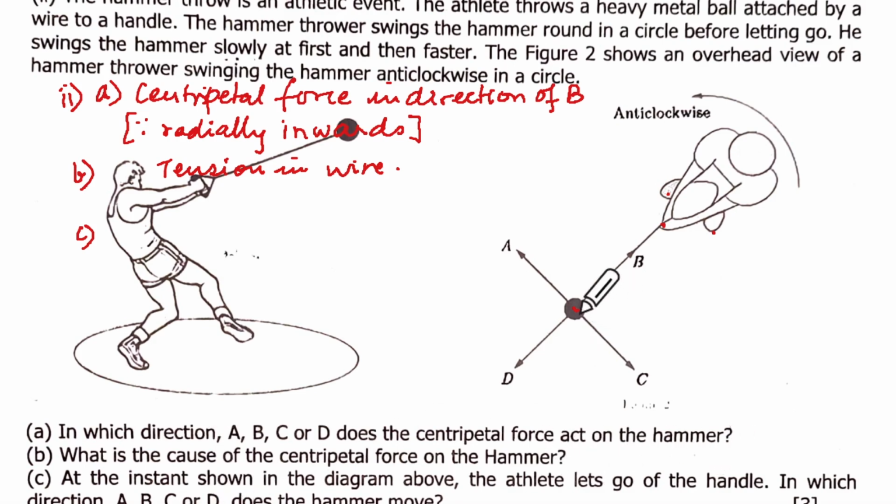And the C part, at the instant shown, the athlete lets go. In which direction? So at this instant when he lets go, anti-clockwise. So remember, this from here to here will be the radius of the circle, like this. Understanding? Yes, ma'am.